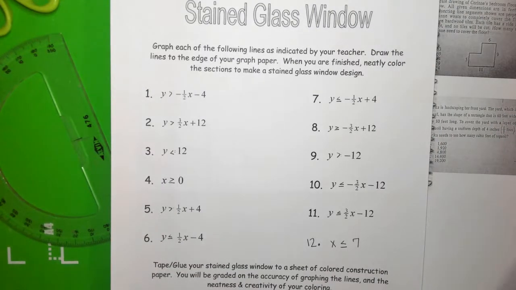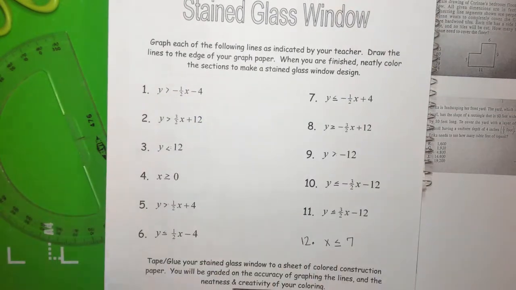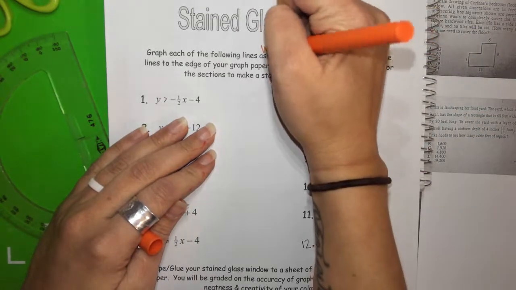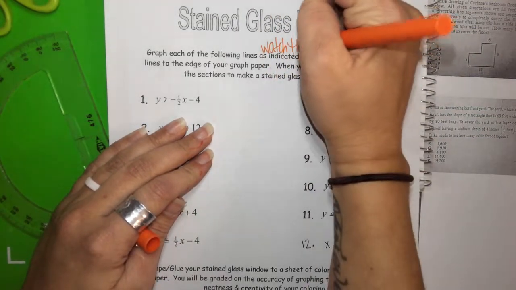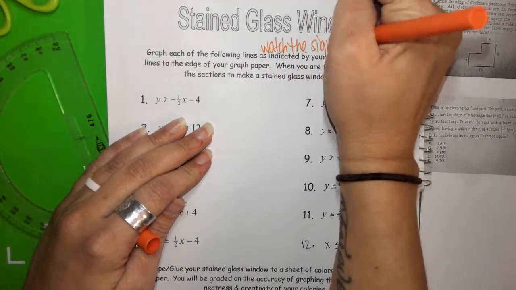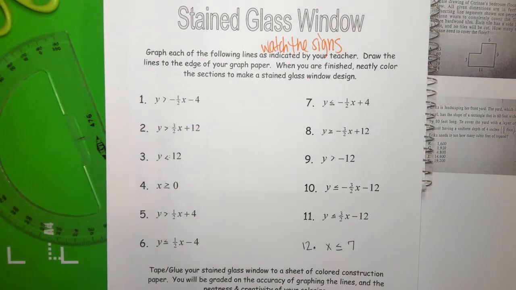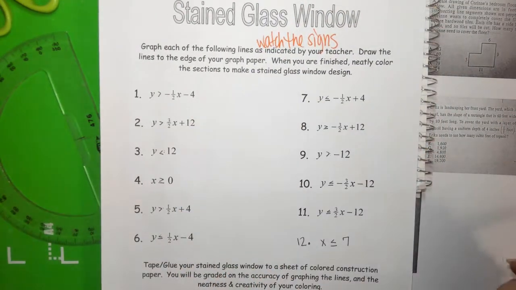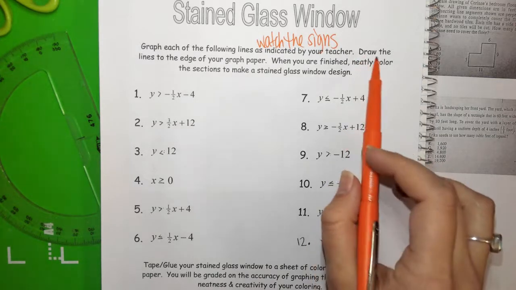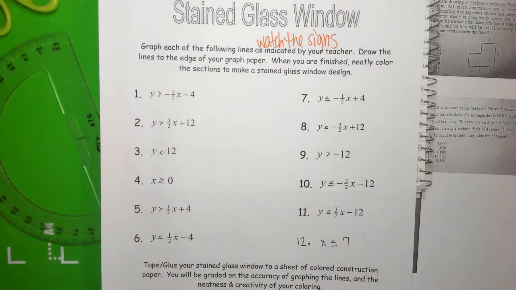Alright. So you graph each of the following lines on your graph paper. And this matters. The signs matter. So watch your signs. If it's greater than, you'll use a dashed line. If it's greater than or equal to, what will you use? A solid line. So you're going to draw the lines to the edge of your paper, and you're going to graph them all on one coordinate plane.